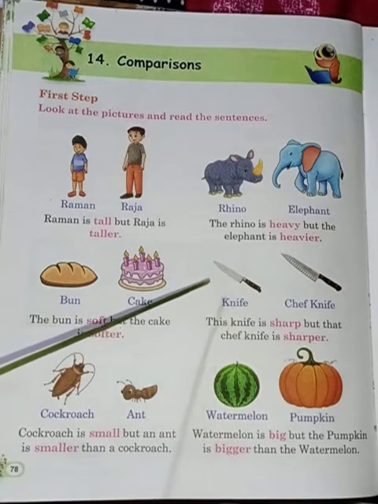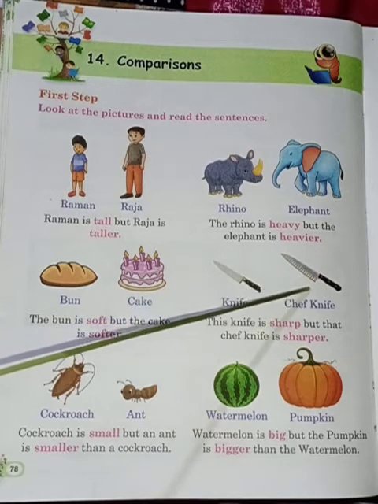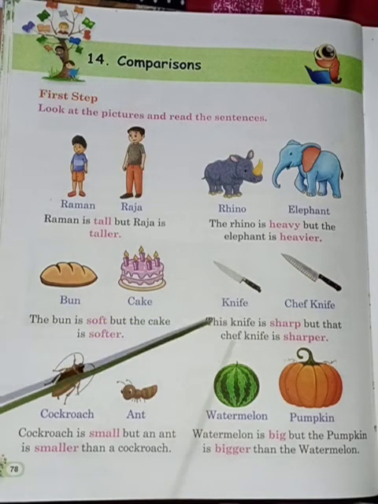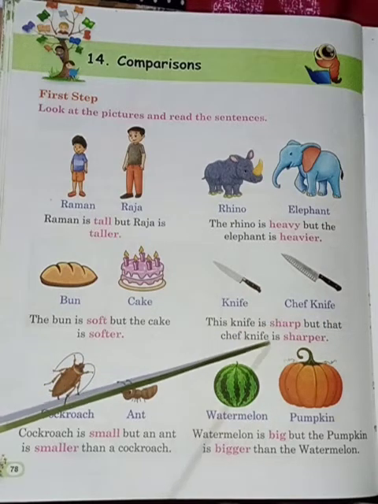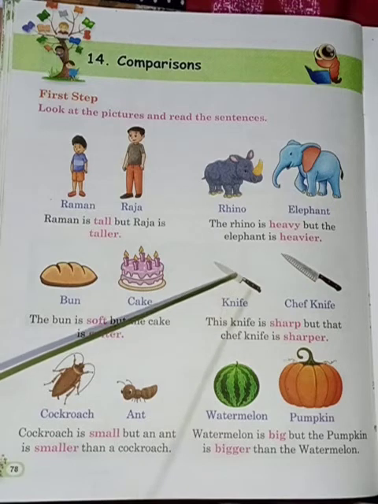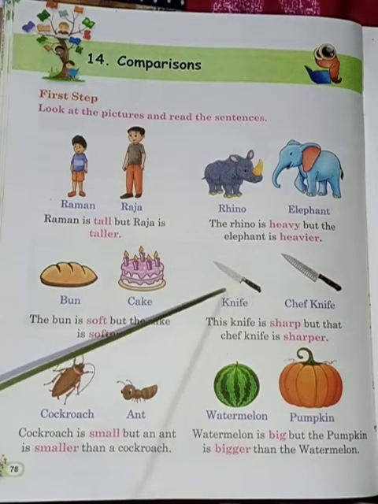Next, here this one is the picture of knife and this one is sharp knife. So the sentence is, this knife is sharp but that sharp knife is sharper. Means यह चाकू तेज है, लेकिन इस चाकू से तेज रसोई का चाकू तेज है.